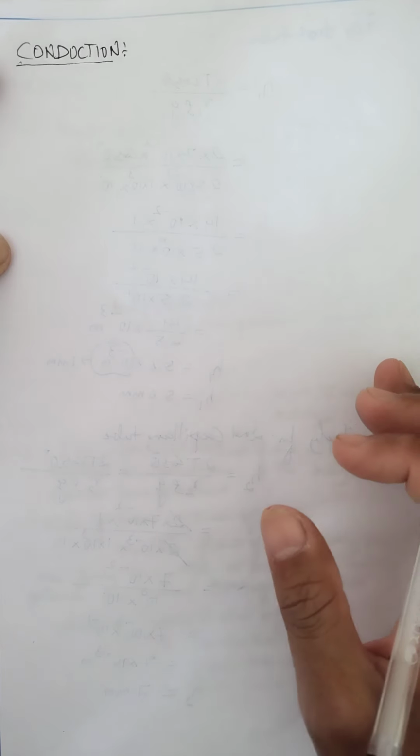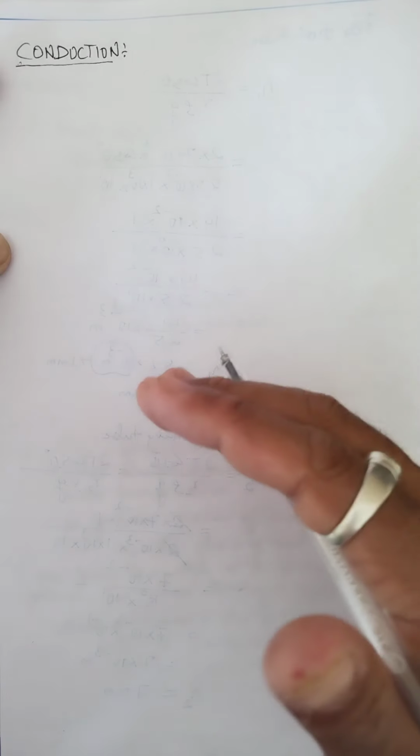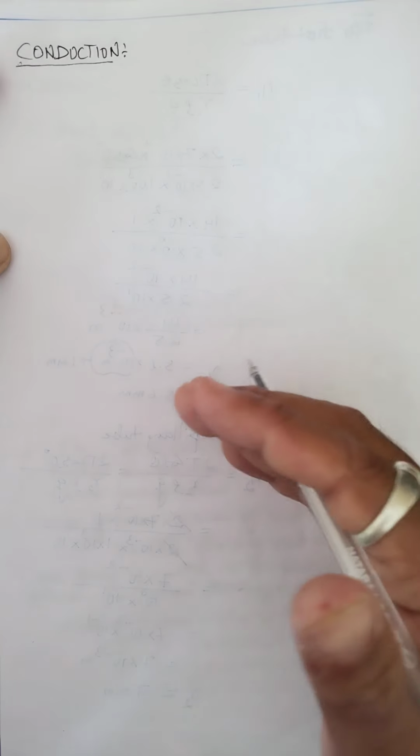Conduction is one of the processes of heat transmission which takes place in such a manner that the particles of the body do not leave their position. Just listen carefully. It means that without actual movement of the molecules, if the particles can transfer heat from one end to the other end, then that mode is called conduction.